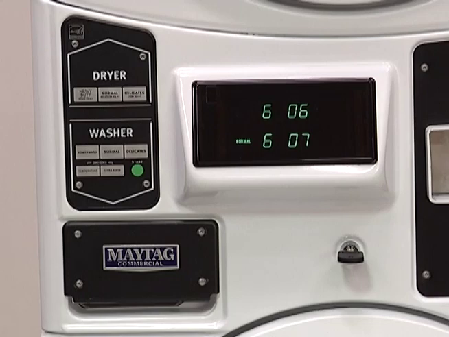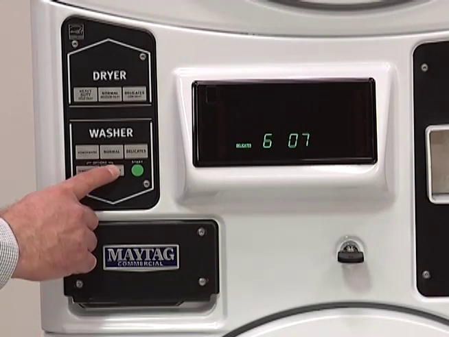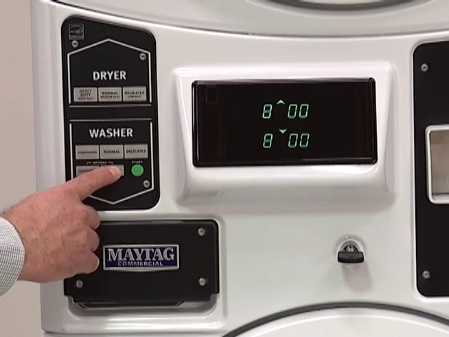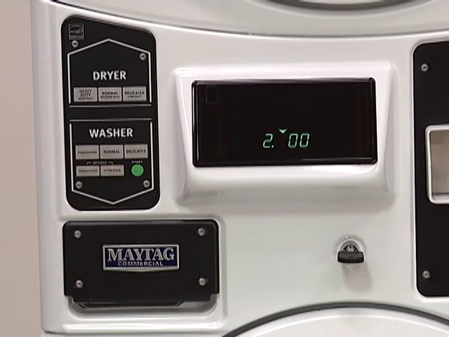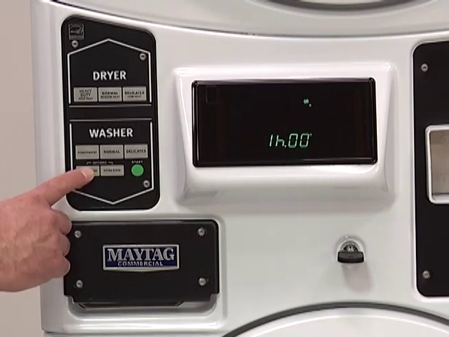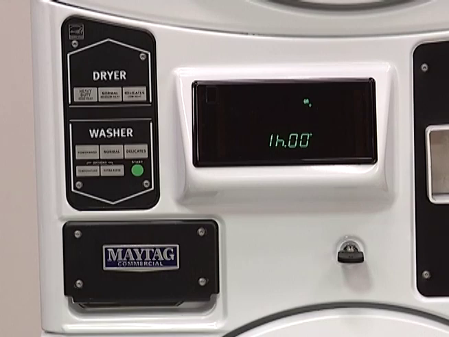To advance to the Help Mode submenu, press the Extra Rinse button repeatedly until program location 2.00 is displayed. To enter Help Mode submenu, press the Temperature button. The display will show 1H.XX, where XX represents the first help code if one exists.